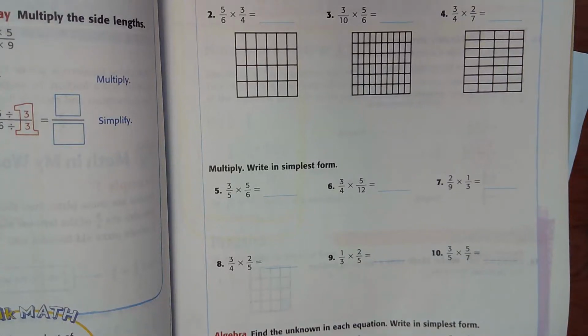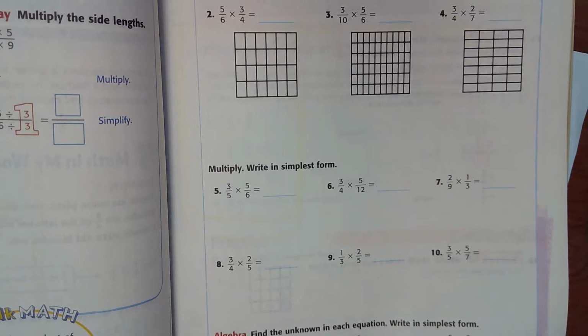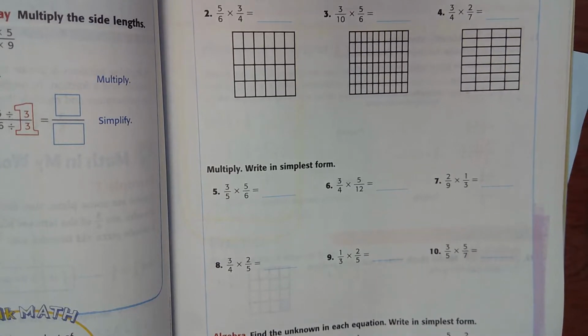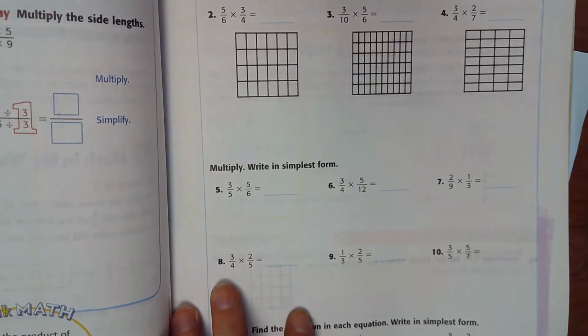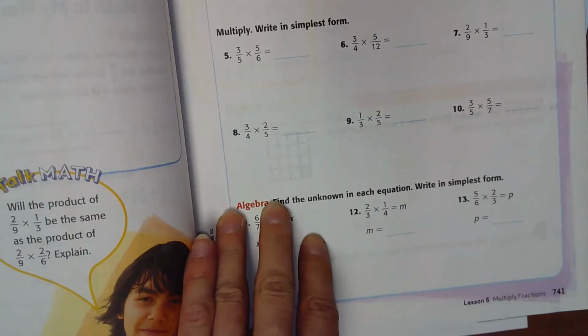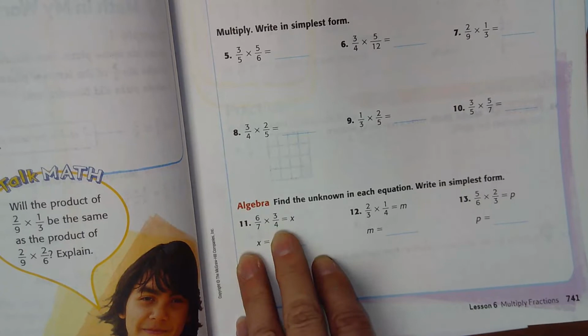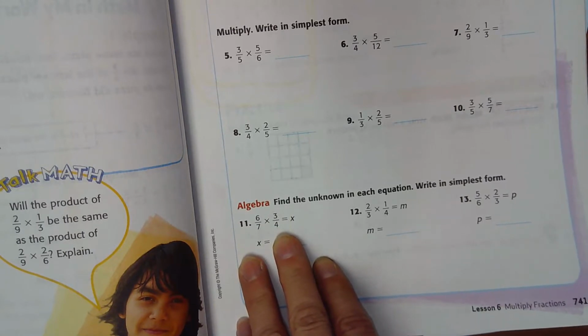So today, there doesn't need to be as much instruction because really when it comes to multiplying with fractions, the trickiest thing happens when we start mixing in whole numbers. And so next week, get ready for having to do a bit more work. But today, you're still practicing taking a fraction of a fraction. So I would like you to do today page 741.